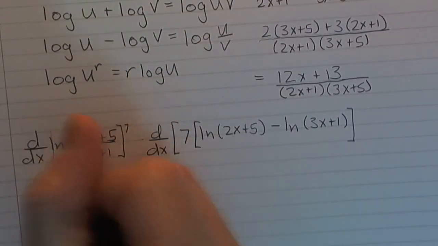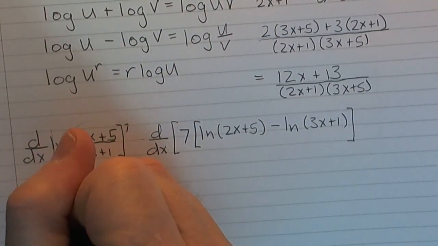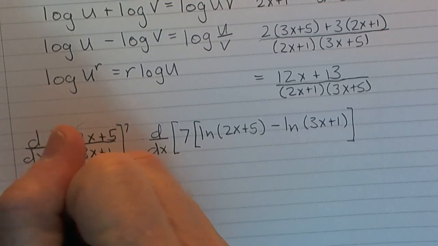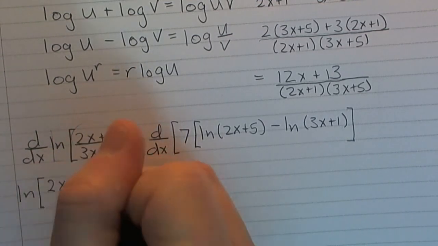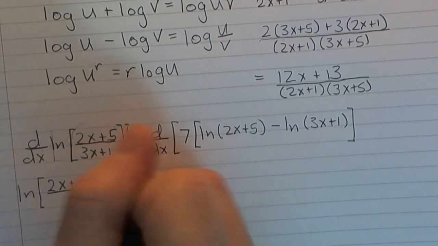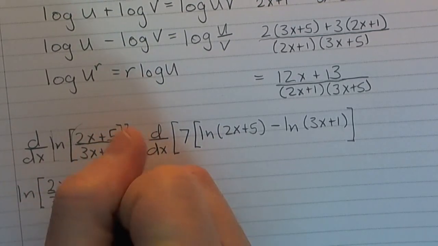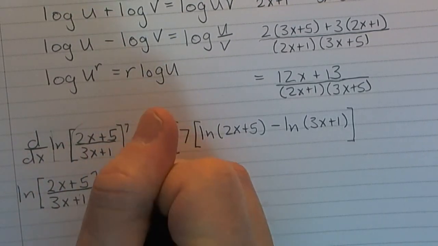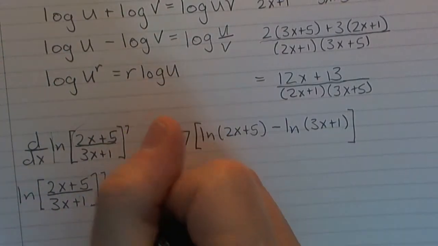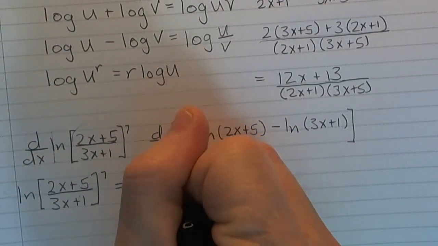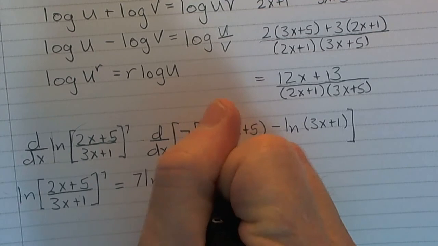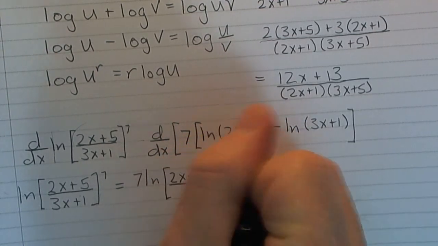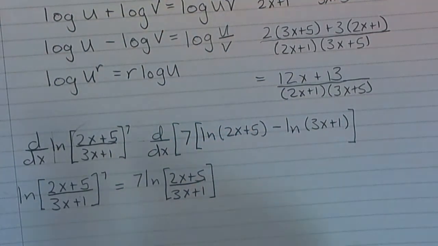Well, if we have the log of (2x plus 5) over (3x plus 1) to the 7th, I can bring the 7 out front.